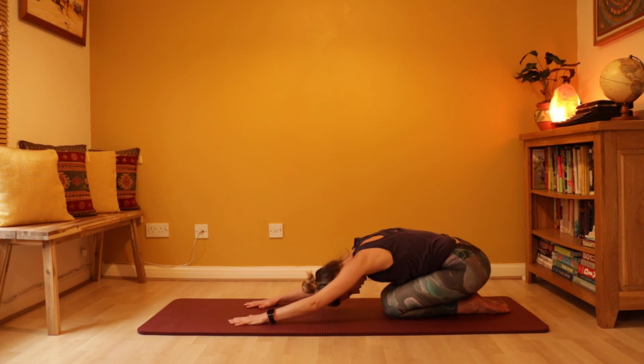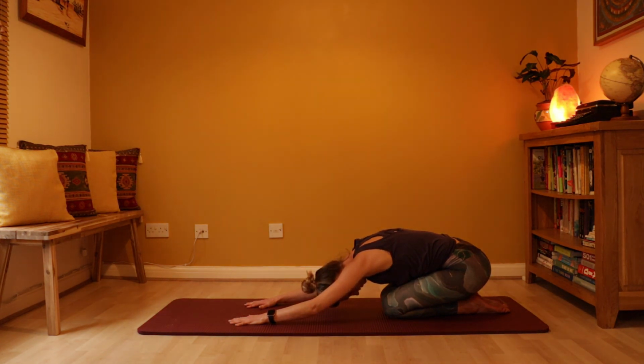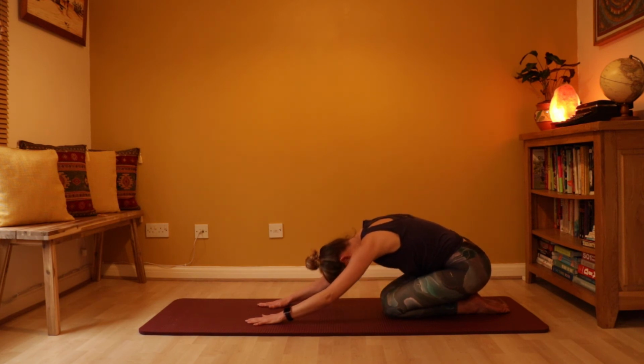drop the chest to child's pose. Breathe deeply here again into your belly and into your lower back. One more deep breath. And come on up.